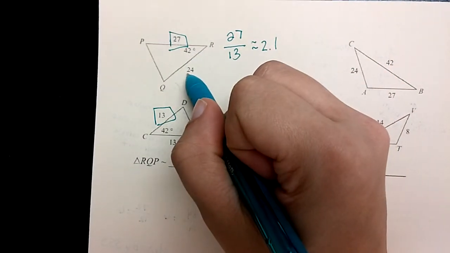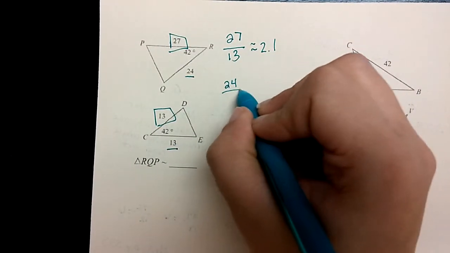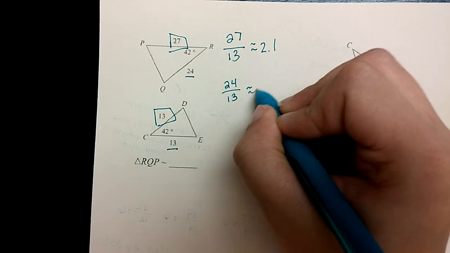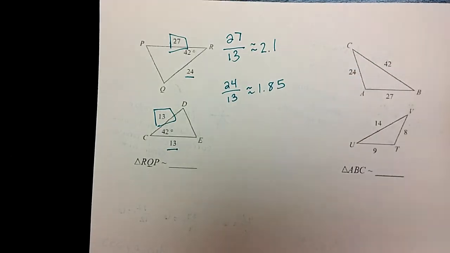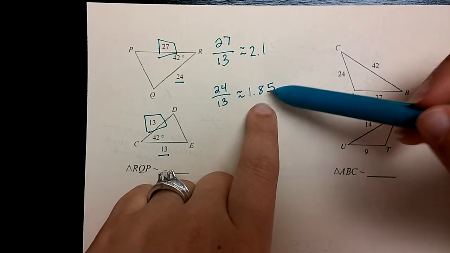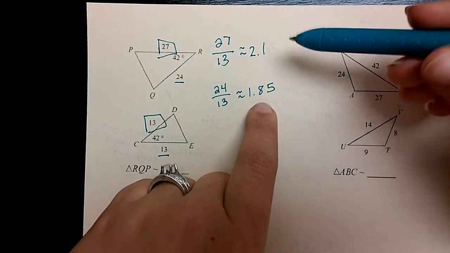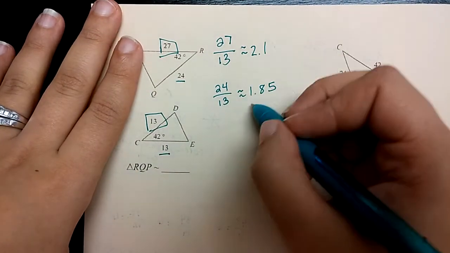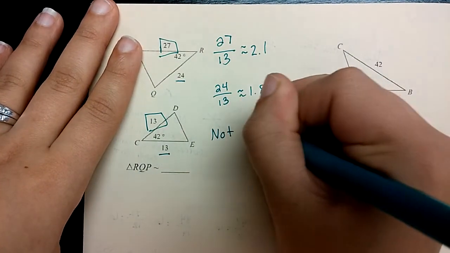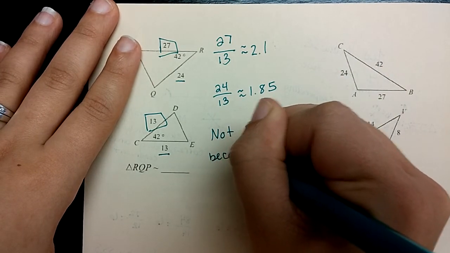Now when I compare the next pair of sides, 24 and 13, so 24 over 13 is about 1.85. These are not the exact same number. Even if I rounded, I wouldn't get the number, but you don't even want to round. They have to be exactly the same. So since they're not the same, these are not similar triangles because the sides are not proportional.